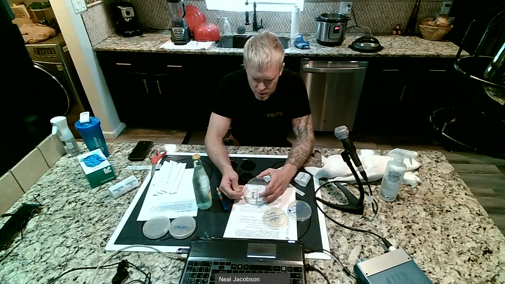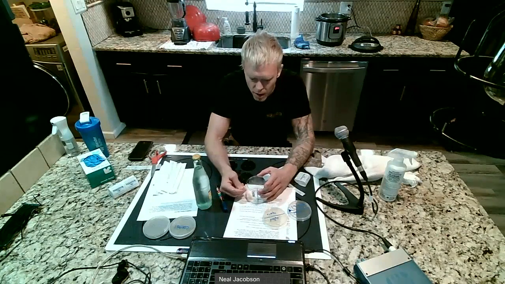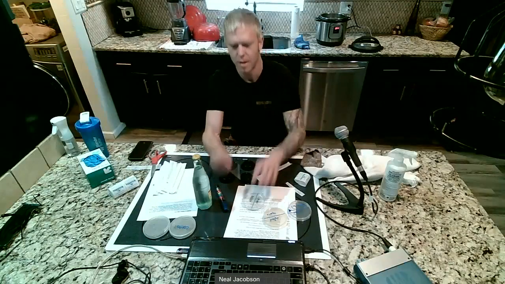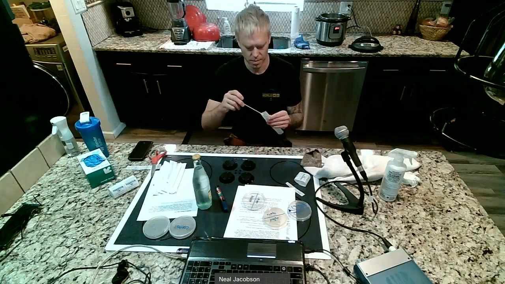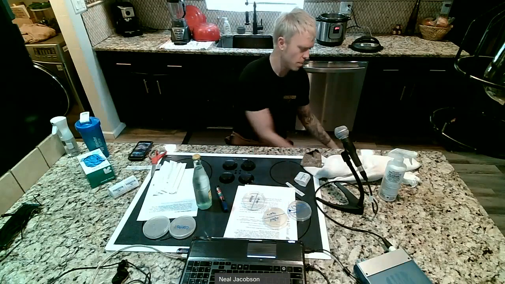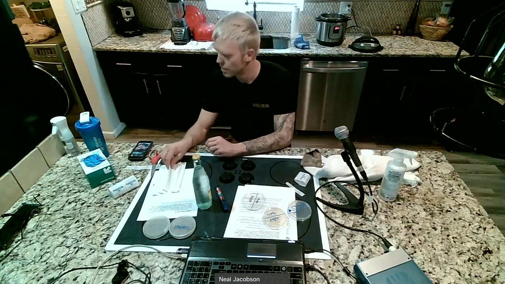And I'm twisting the Q-tip, so I'm making sure that the Q-tip comes into contact with every portion of the ear side of that plate. Okay, and I put the lid back on. I can take my Q-tip and chuck it because I'm not going to need it. And then we go on to the next one.